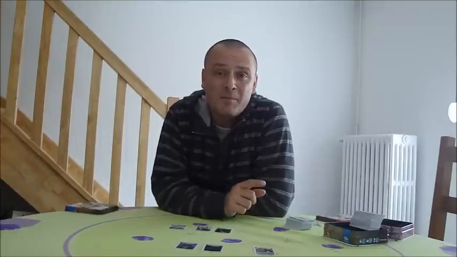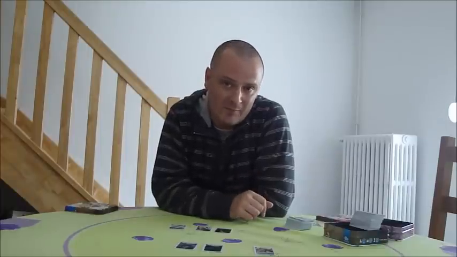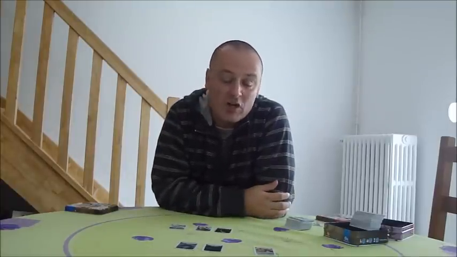So as you can see, placing your card correctly in the timeline means that it stays there, which is a good thing. But placing a card incorrectly means that it's removed and you gain another card. So obviously, what do you think the objective of this game is?